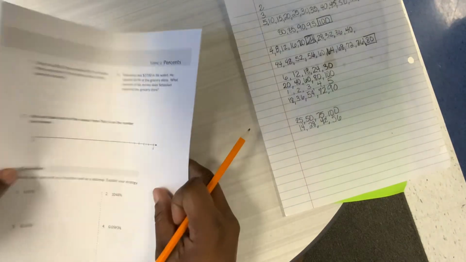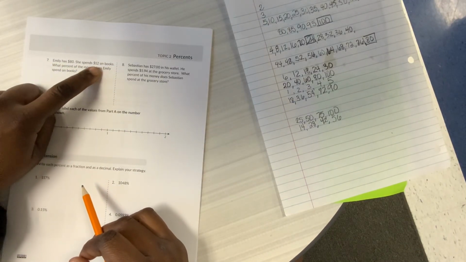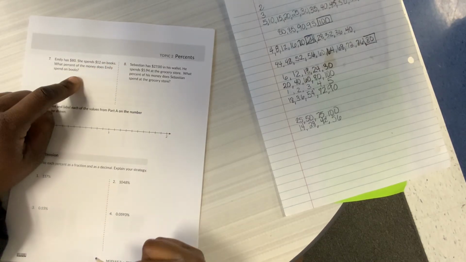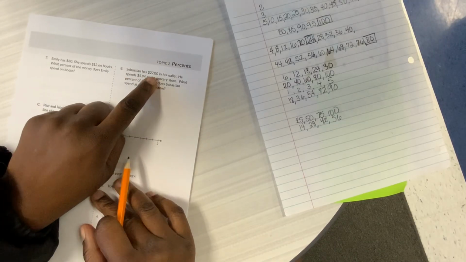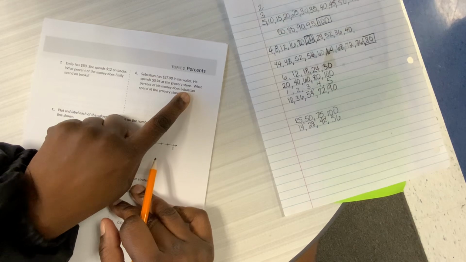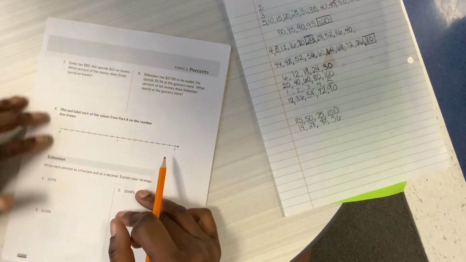Number 7. Emily has $80. She spent $12 on books. What percent of the money does Emily spend on books? Number 8. Sebastian has $27 in his wallet. He spends $5.94 at the grocery store. What percent of his money does Sebastian spend at the grocery store?